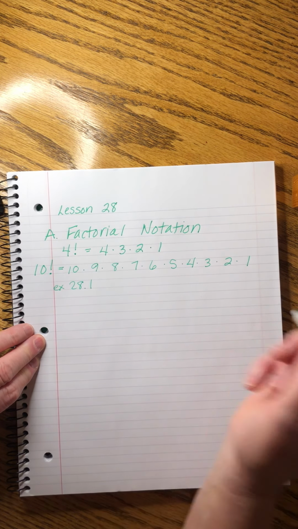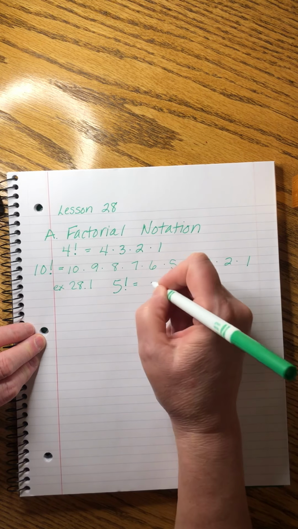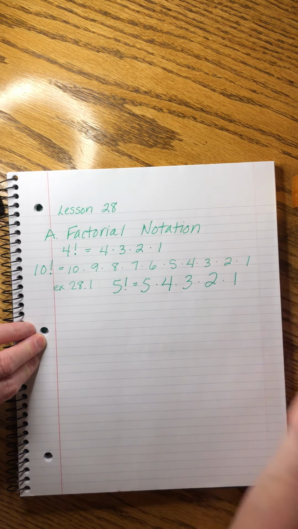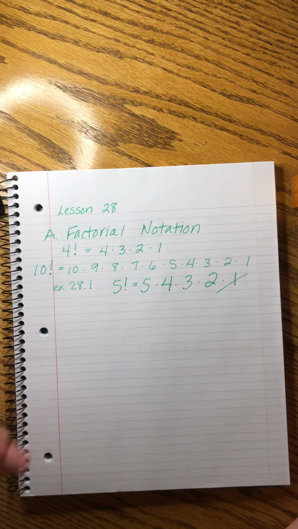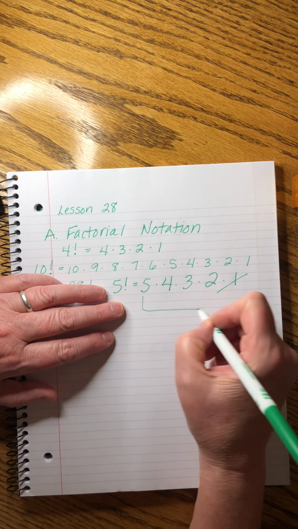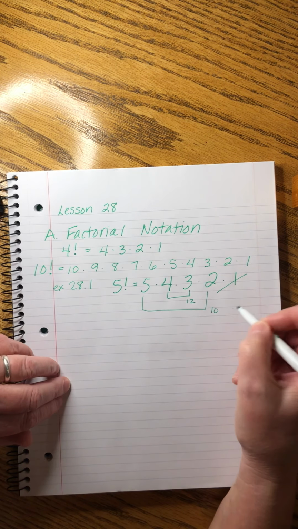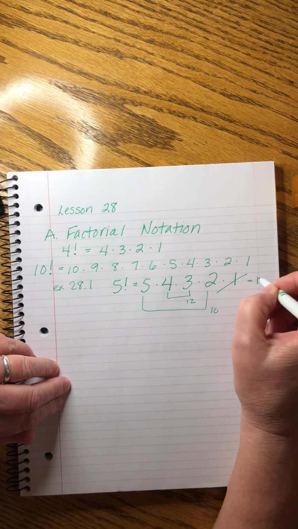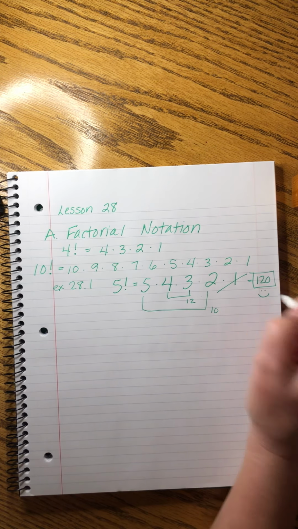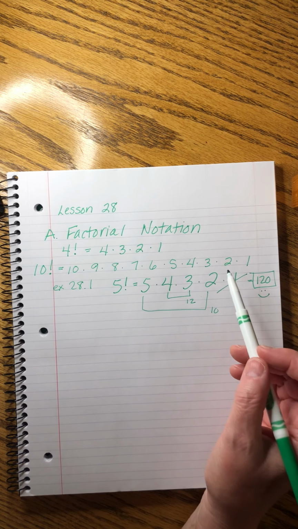28.1. It says evaluate 5 factorial. All right, well, we know that that's equal to 5 times 4 times 3 times 2 times 1. Here's the thing, times 1 we can always just ignore because that doesn't change anything. And then we can look for patterns. Here we have a 10, and here we have a 12, so we can say that this is equal to 120. That wasn't too hideous, right? Yay. But you can see, anything this big, no thanks, I don't want to do that, right?